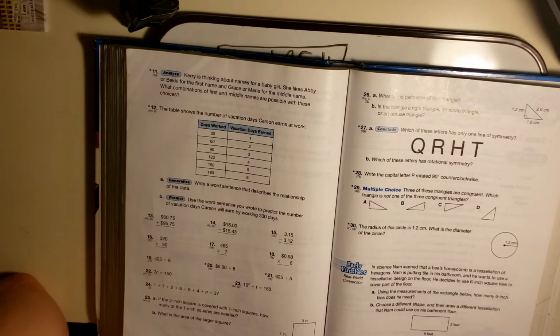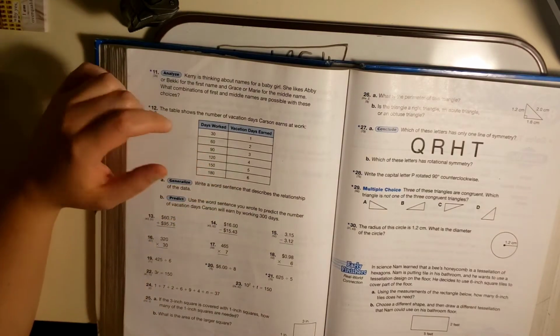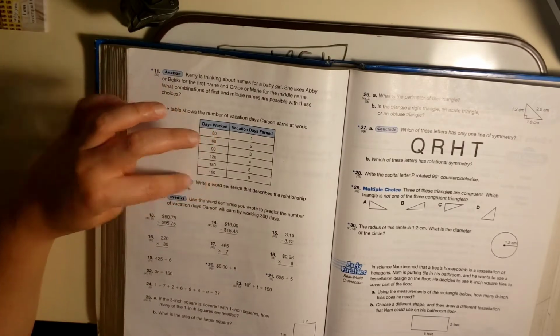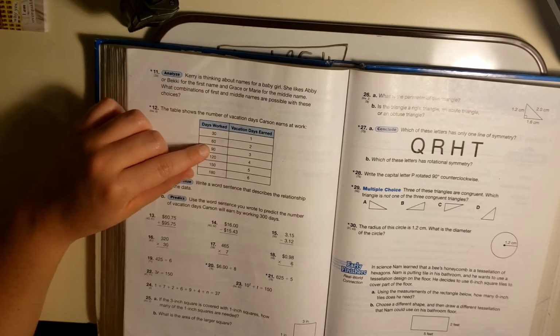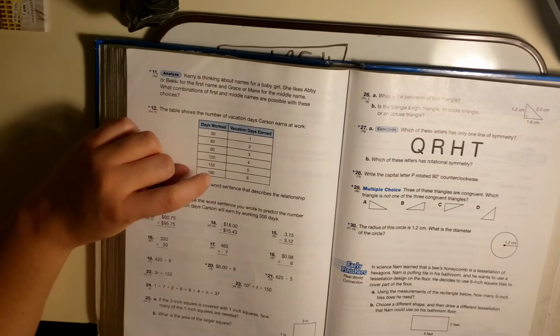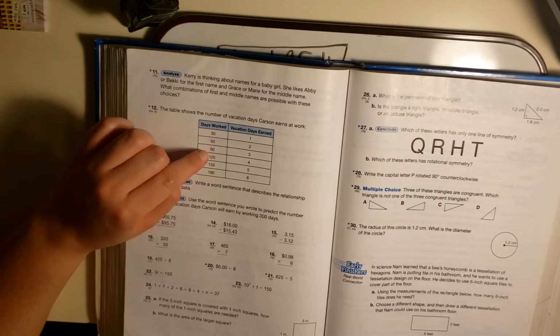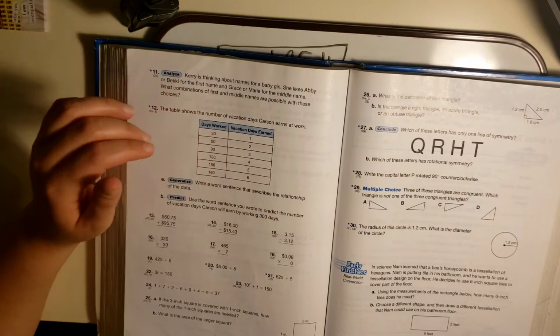Alrighty, I'm going to do number 12 with you guys. So 12 shows a table of vacation days that Carson earns at work. And letter A says to write a word sentence that describes the relationship of the data. It's a very generalized direction. So we are counting up. We go 30, 60, 90, 120, 150, 180. If you think about it, it's kind of like 3, 6, 9, 12, 15, 18. We're counting up by 30 days.